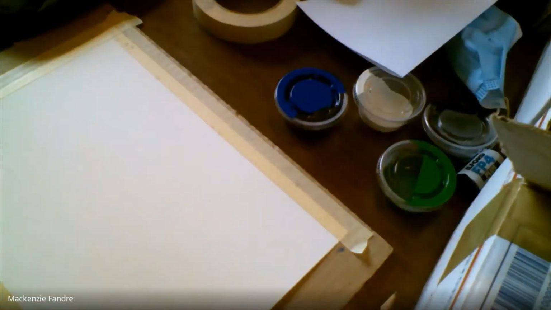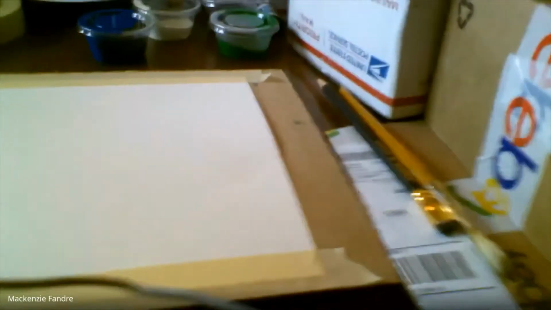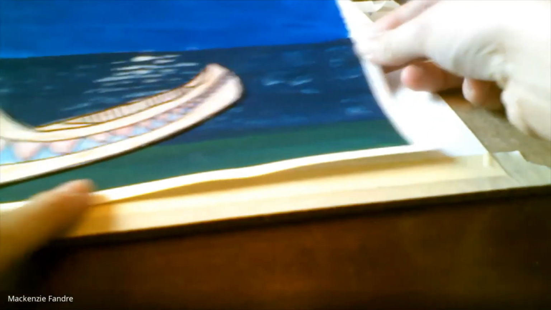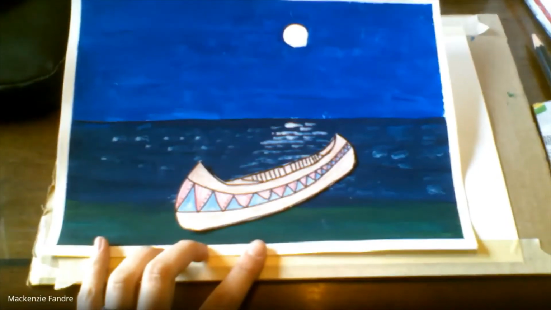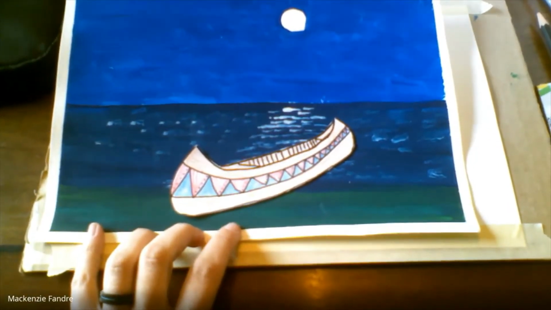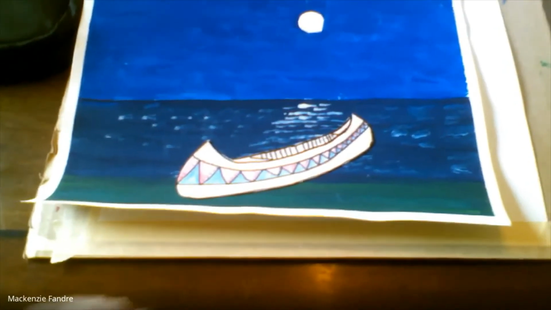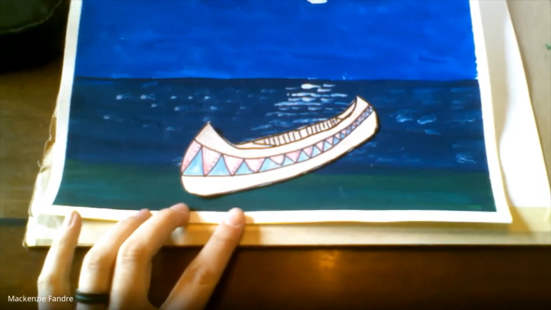All right. So let's switch over here. And let's see what we got. For this painting, let's see if I can back this up a little bit. There we go. For this painting, it's going to look a little something like this when we're all done. It has a very blue sky, a dark blue watery area, and a darker green grass. This canoe part we will be adding later, so don't worry about painting a canoe. We're going to draw that and add that in later.